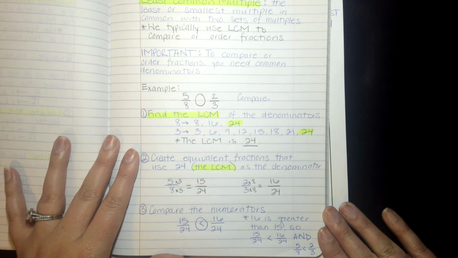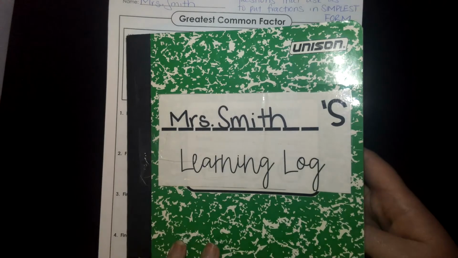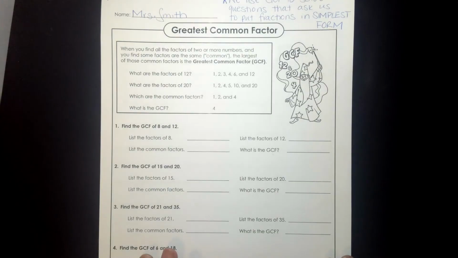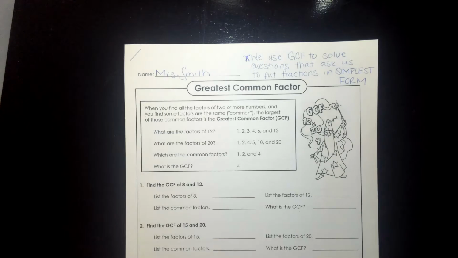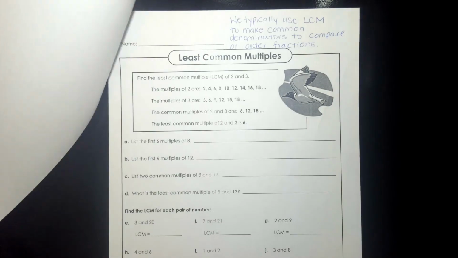Okay. So if you're in my class, I want you to go ahead and look at these pages that you already have if you are stuck here. So again, moving forward, this is the page that you will need. It is stapled together, and so the first one is greatest common factor, and the second page is least common multiple.